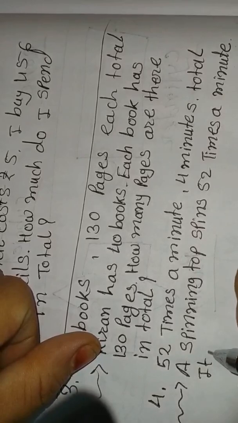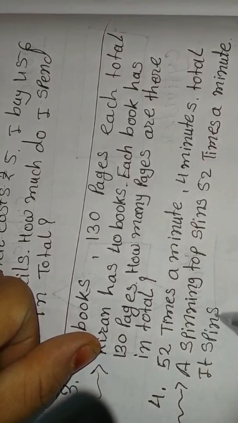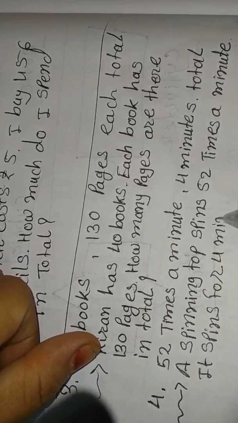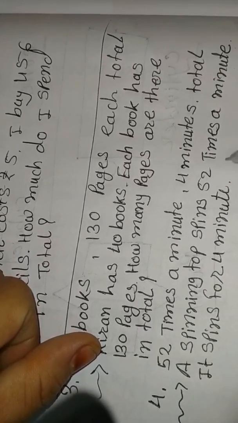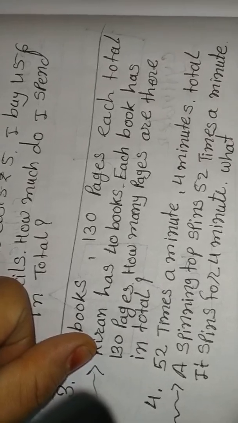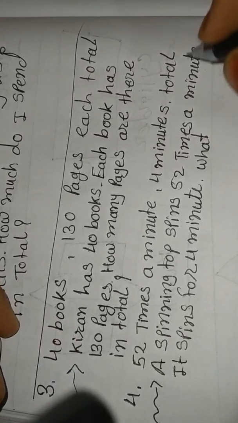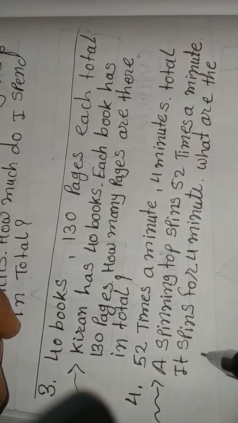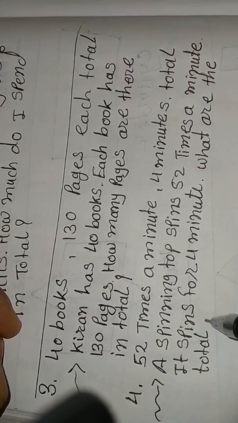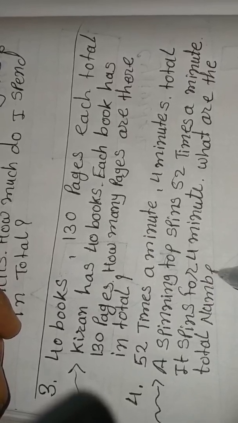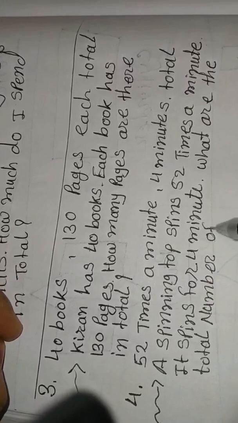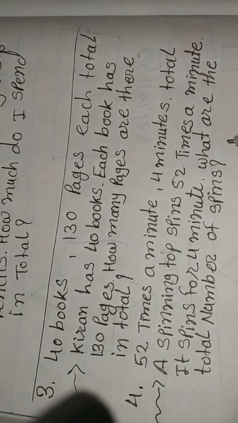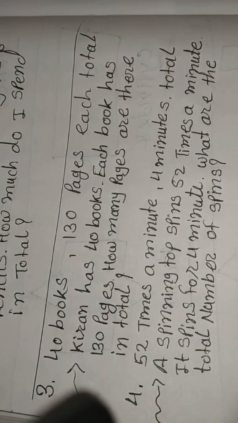It spins for 4 minutes. What is the total number of spins? Now students, I'll give you 1 minute, so you have to write this in your maths notebook.